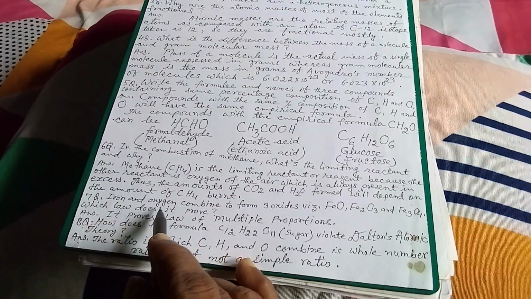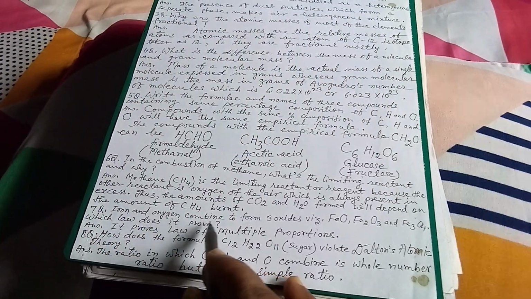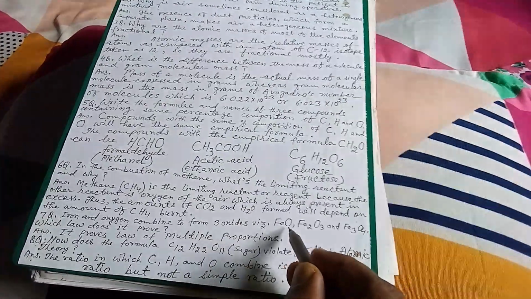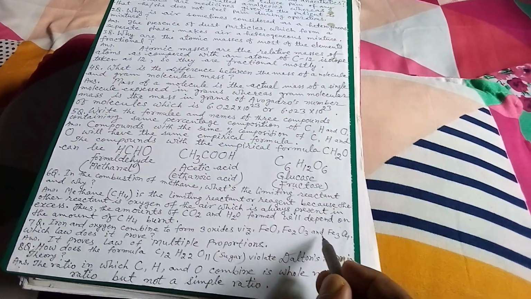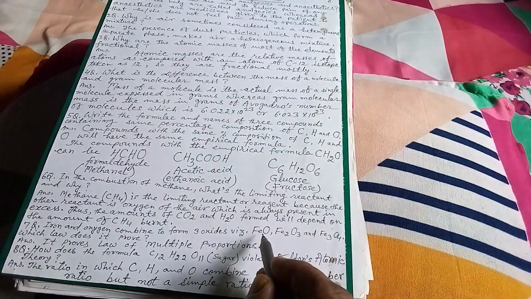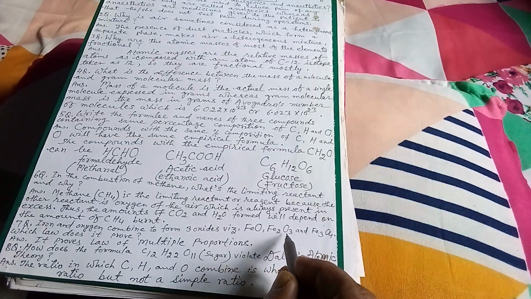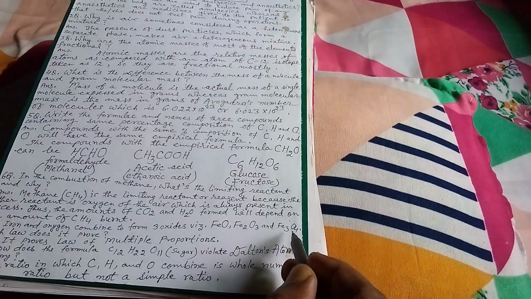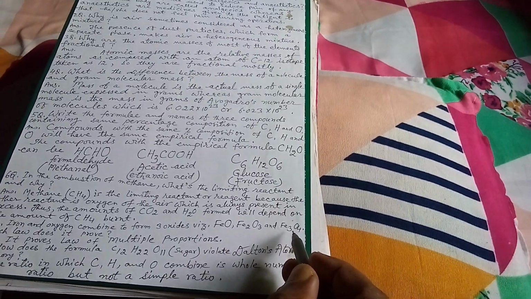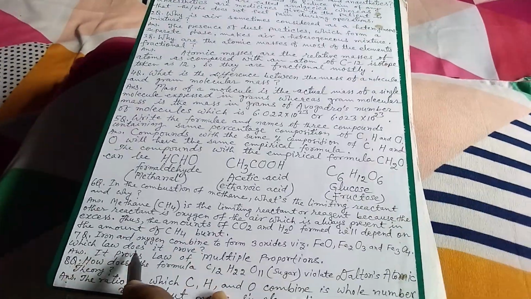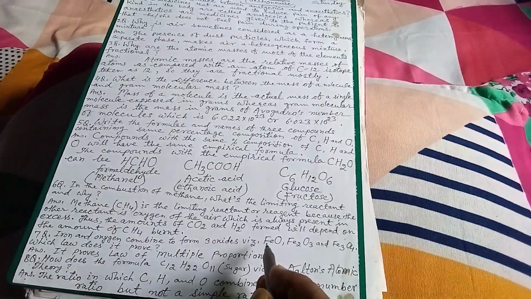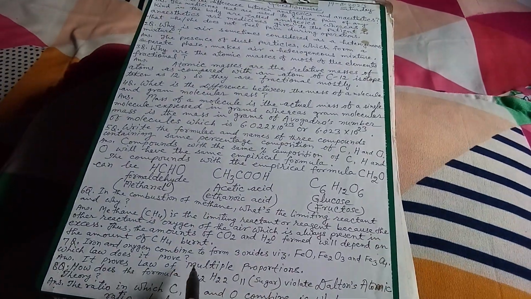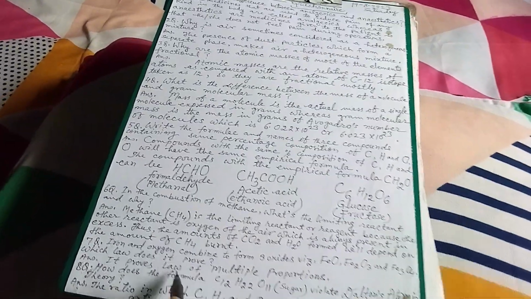Now, the seventh question is, iron and oxygen combine to form three oxides, namely FeO, Fe2O3, and Fe3O4. FeO is called ferrous oxide, Fe2O3 is called ferric oxide, and Fe3O4 is called triferric tetraoxide or ferroso-ferric oxide. Now, which law does it prove? That means these three oxides of iron follow a particular law.